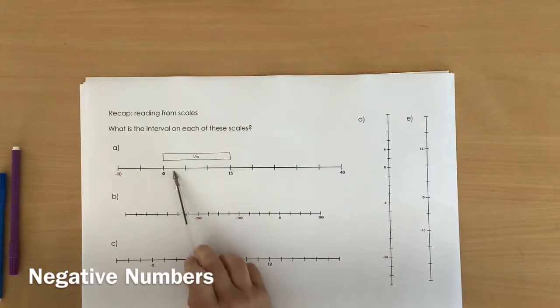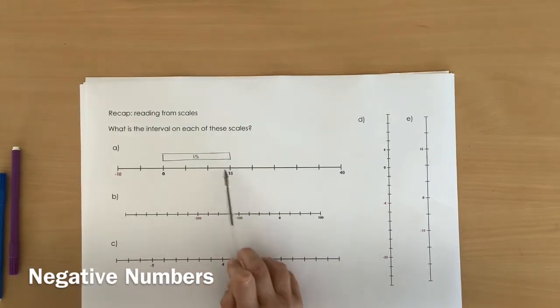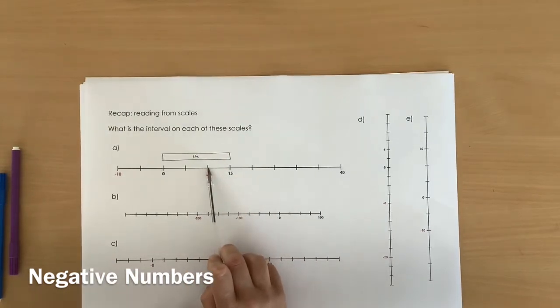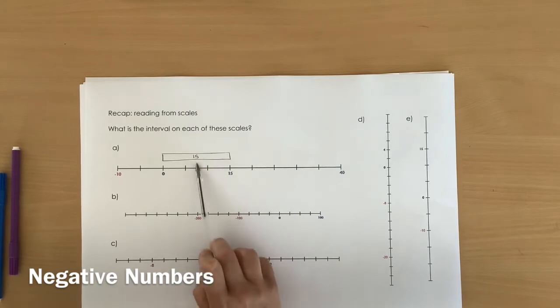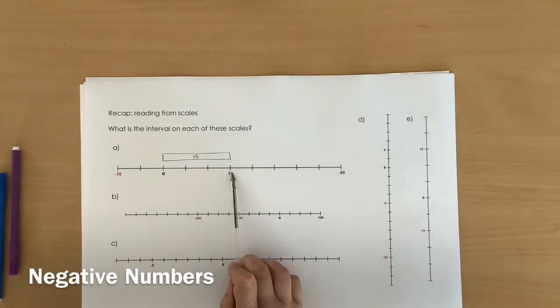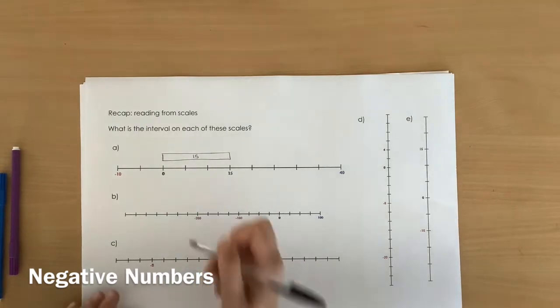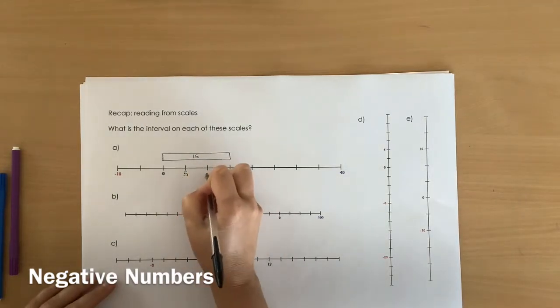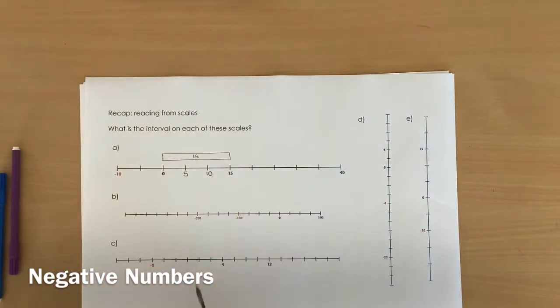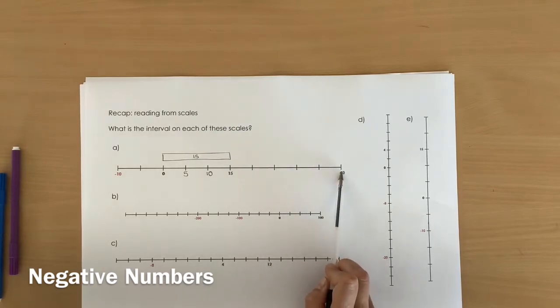We could put 15 in between here and here. And then I need to split it, just like you would if you were splitting a bar, into 3 equal sections. So 15 divided by 3 means there's 5 in each section. So I think my scale goes up in 5, so let me just check. 5, 10, 15, 20, 25, 30, 35, 40.